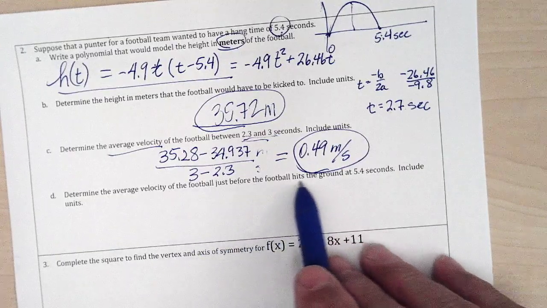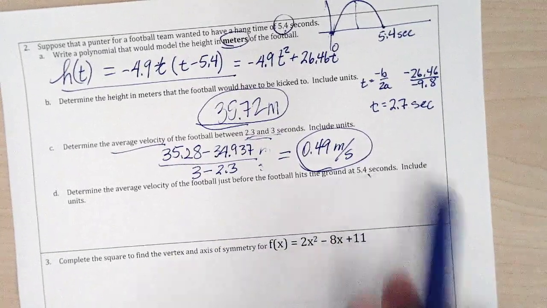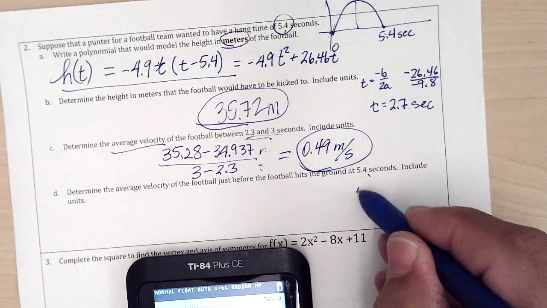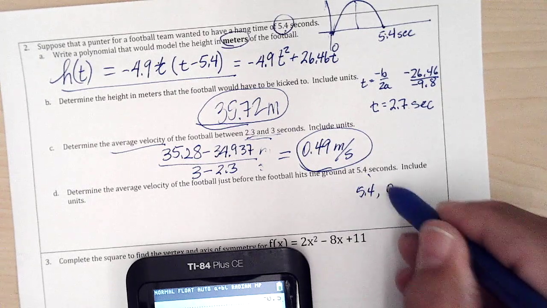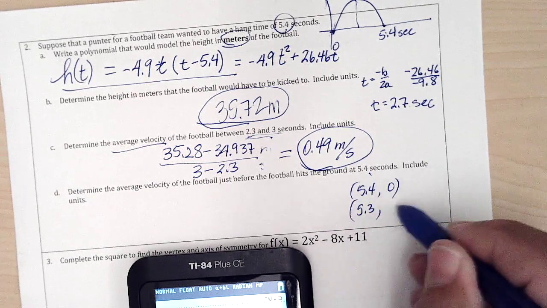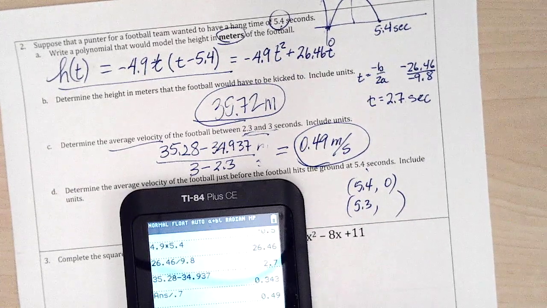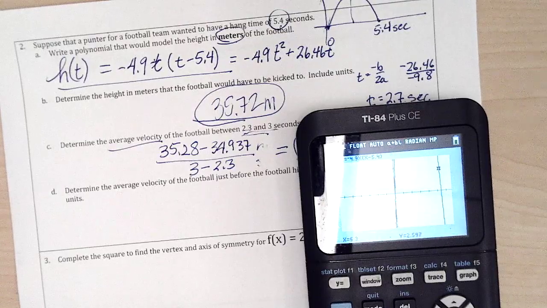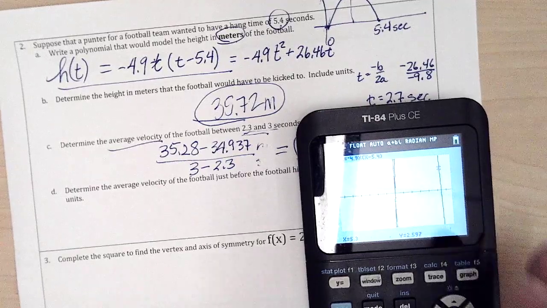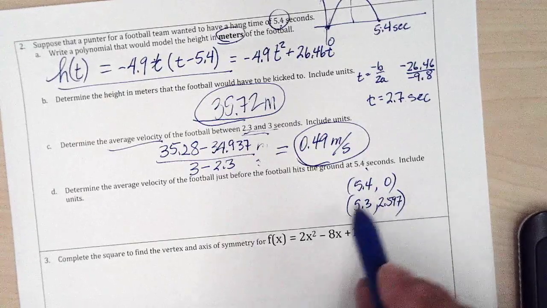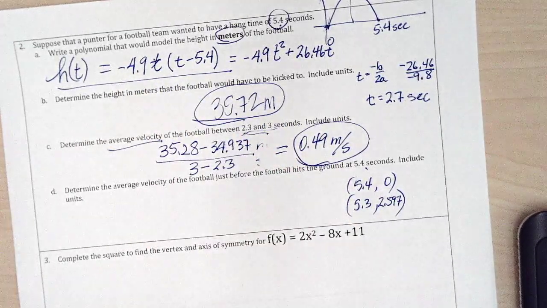What's its average velocity just before it hits the ground? Well, it hits the ground at 5.4. At 5.4, it's got a height of 0. And just before that, let's just do 5.3 and see how high it is. So second, calculate the value at 5.3. So that's just before it hits the ground. It's at a height of 2.597. Plugging 5.3 into this equation.